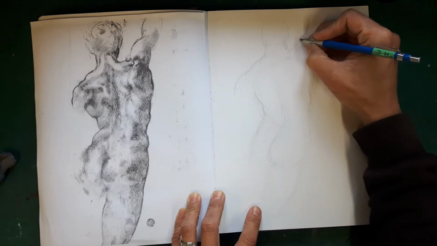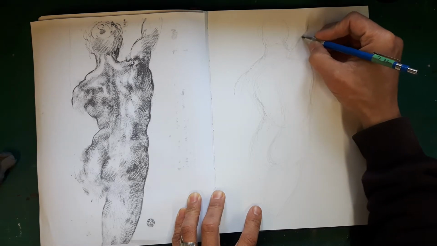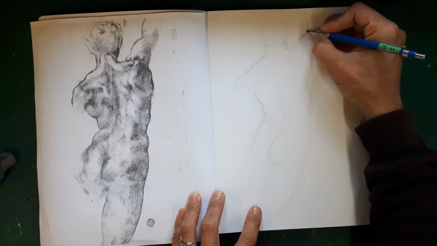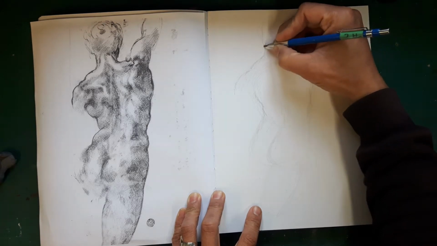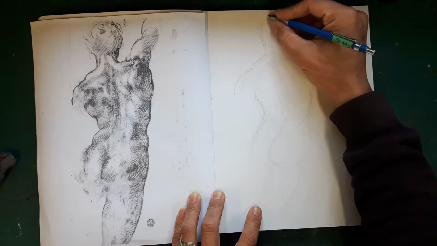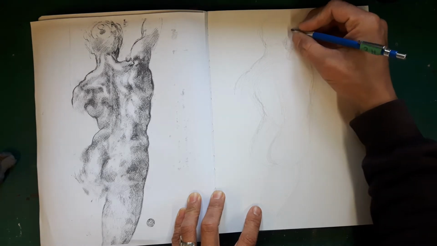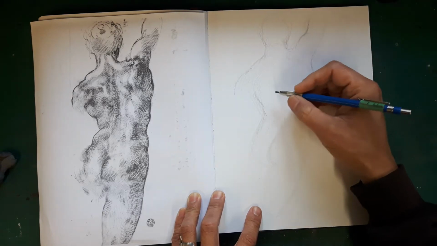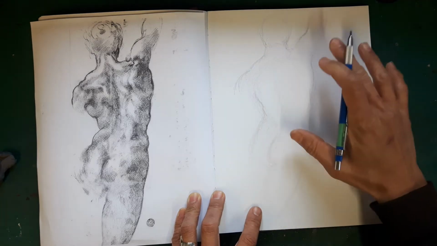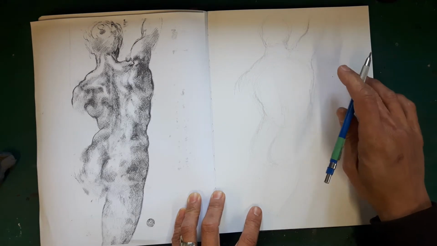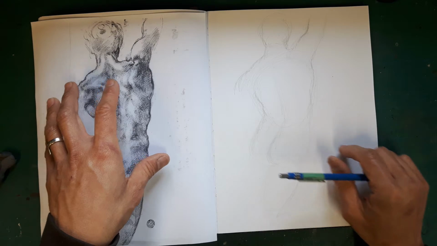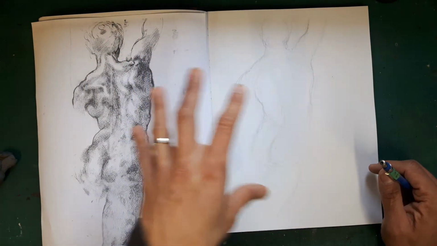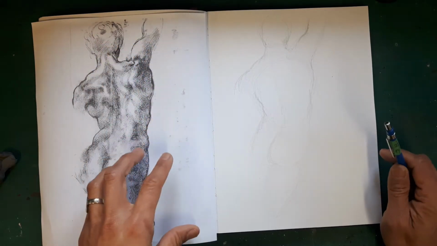Okay. Whenever you catch yourself doing anything that's detailed at this point, like I'm going to do this curve right here, you don't, at this stage, want to get into too much detail. You want to make sure that all your major proportions are correct. And one way to do that here is because I'm copying from one page to the other as opposed to working really from the model.